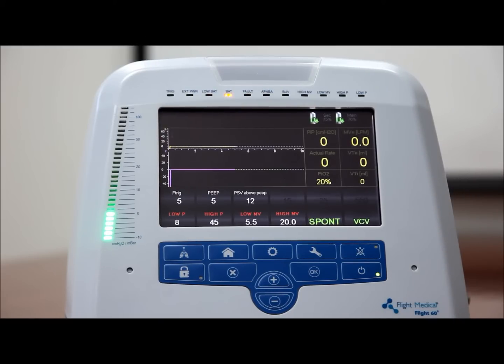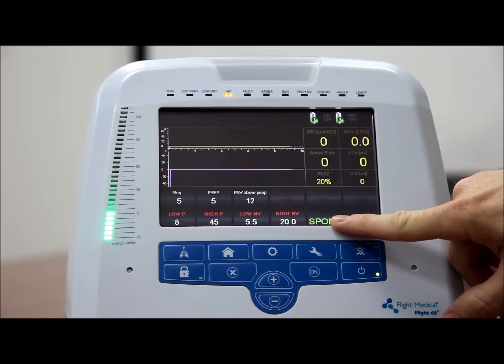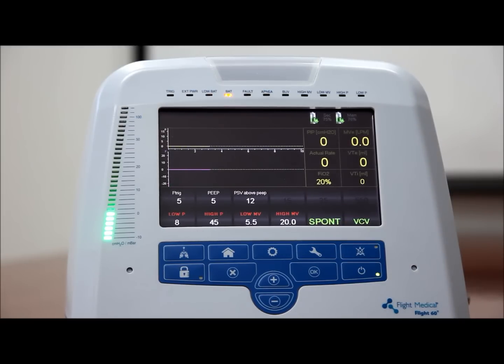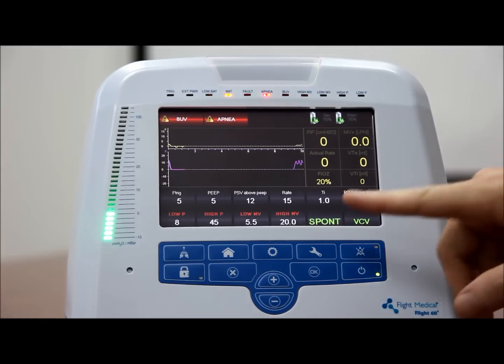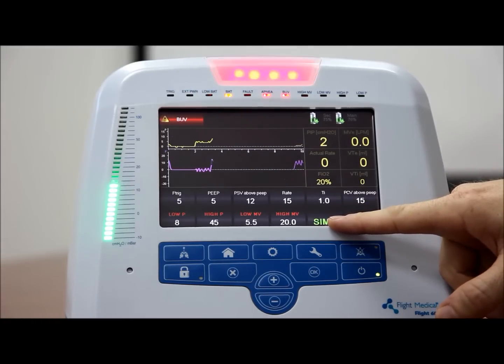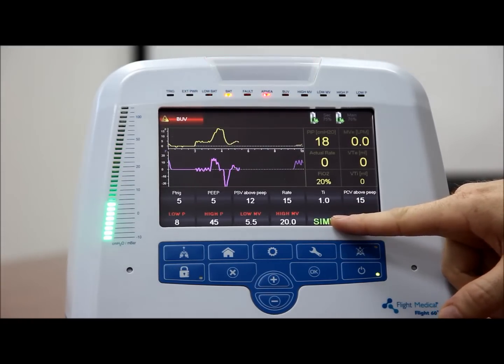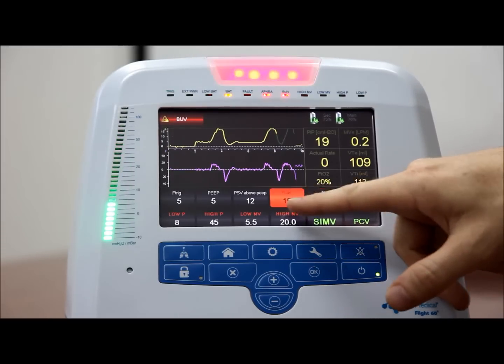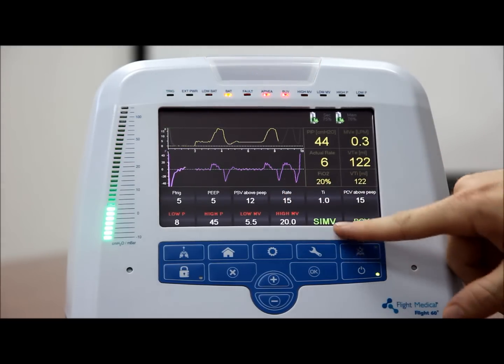Backup ventilation in SPONT mode. In SPONT mode, the mode automatically changes from SPONT to SIMV. PCV mandatory breath rate equals 5 breaths per minute. Peak inspiratory pressure equals 15 centimeters of water above set PEEP, and inspiratory time equals 1 second.